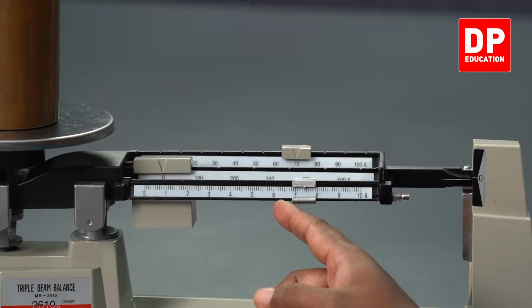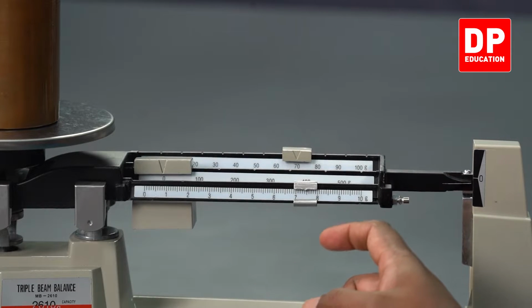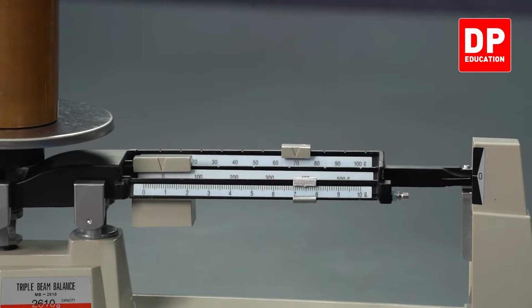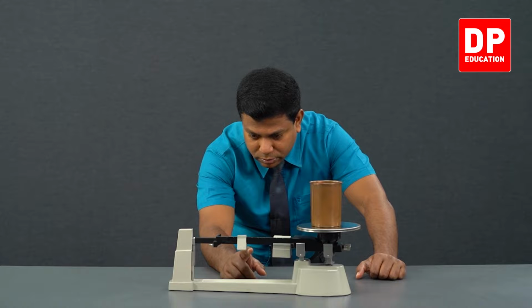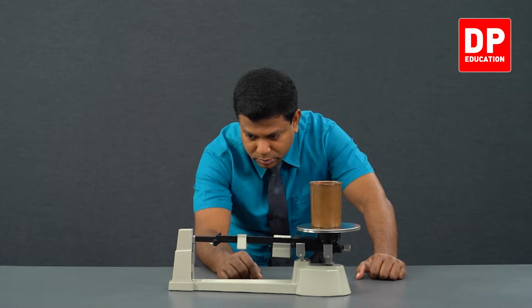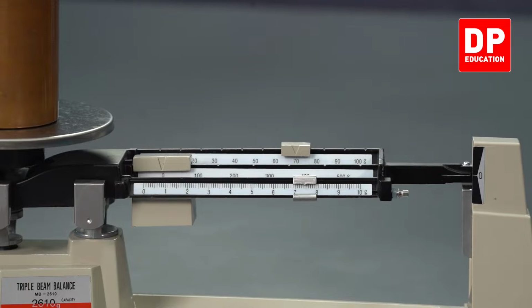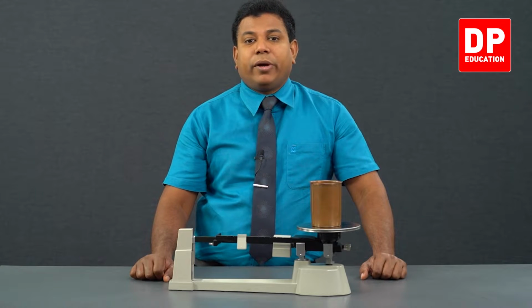So it has to be between 77 and 78. Yes, it is at 77.4 grams. The mass of calorimeter and the stirrer together is 77.4 grams.